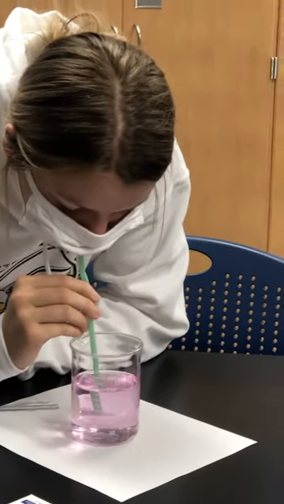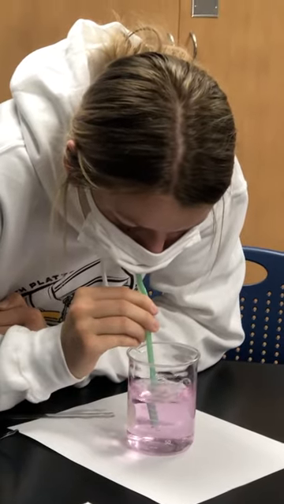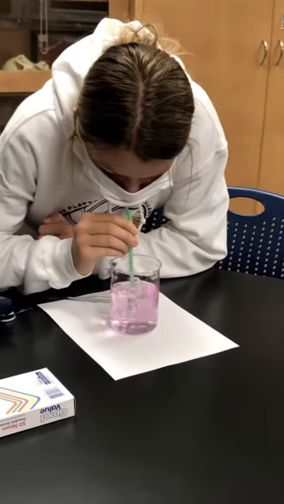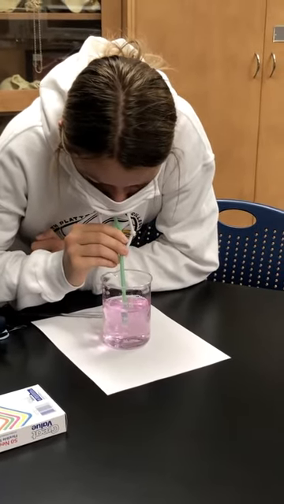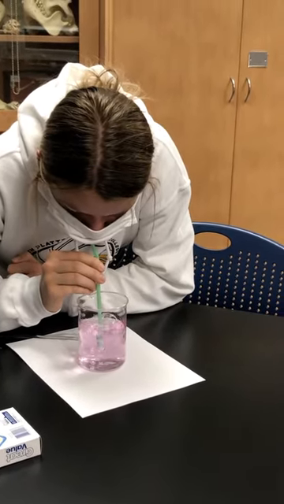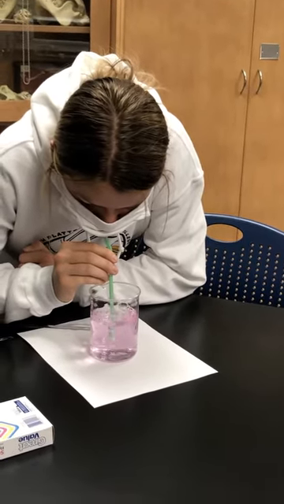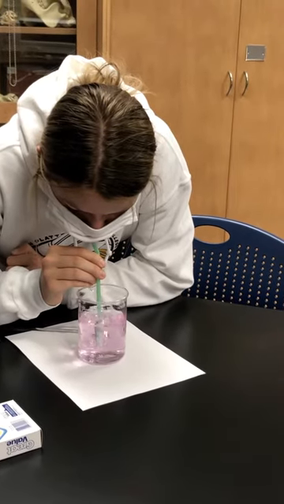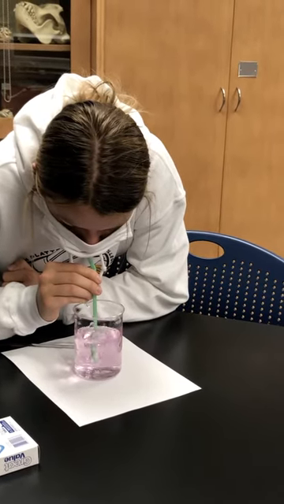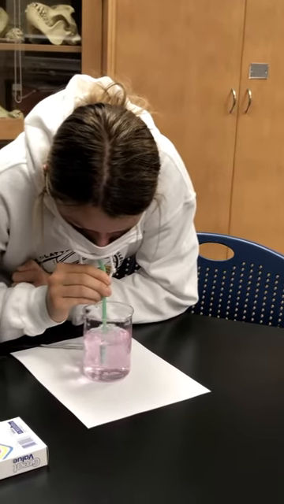And she's going to continue to blow out, which is exhaling that carbon dioxide. As she does this, what we're going to see is a gradual color change. This solution originally started a very deep pink color. It turns bright pink in a basic solution. As this solution becomes more and more acidic, it's going to become colorless. So that carbon dioxide that Allison is exhaling is forming carbonic acid in the water. So in turn, that carbonic acid is neutralizing the basic solution.